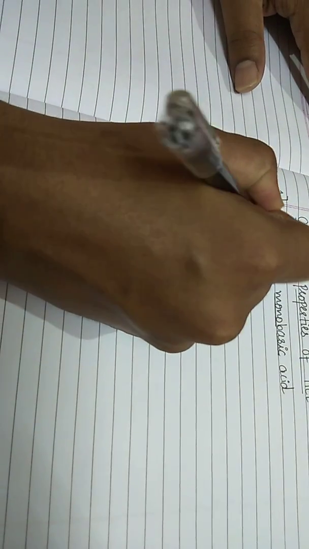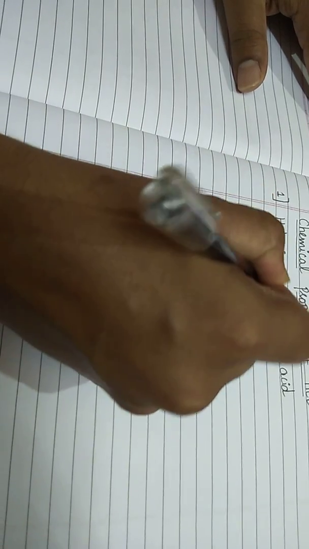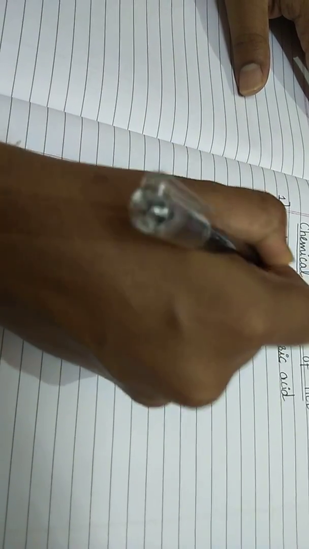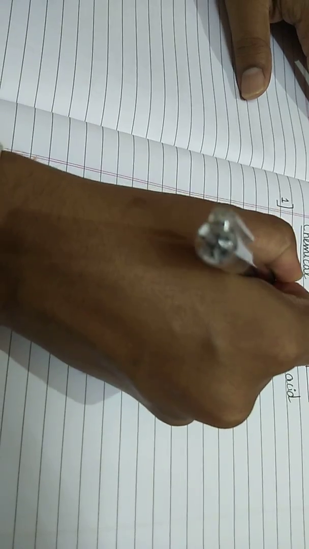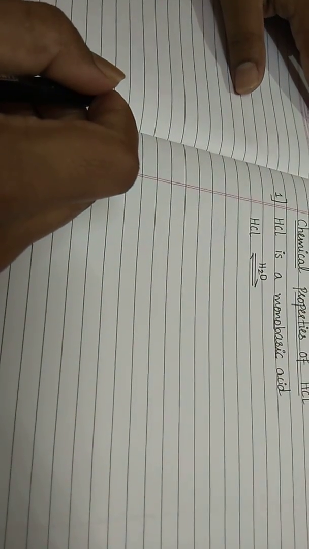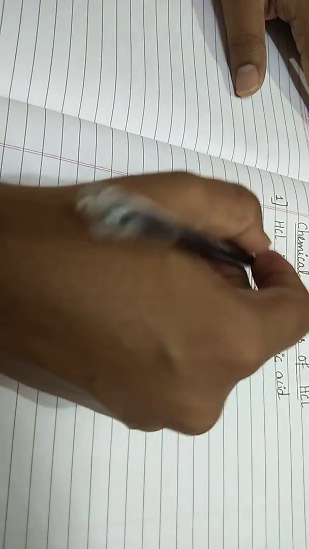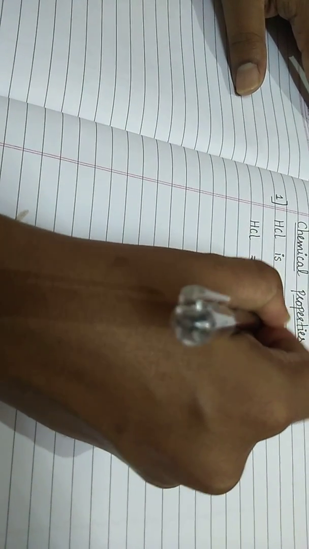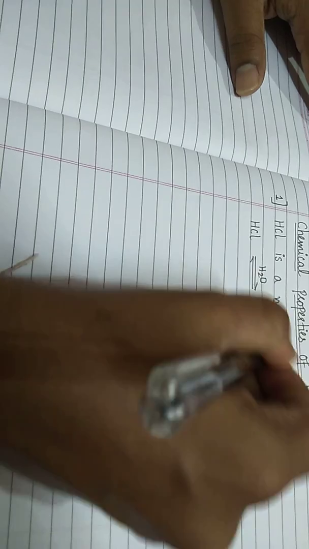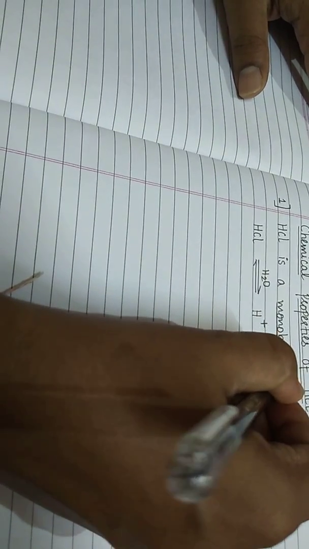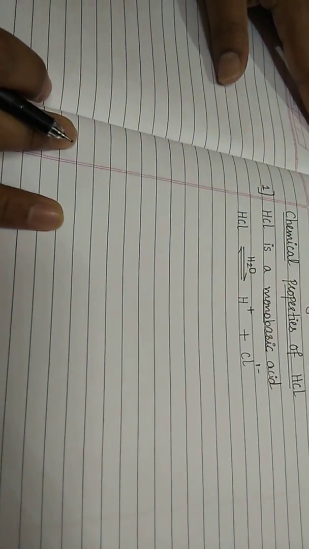So since our topic is why hydrogen chloride is a monobasic acid, we can say that when hydrochloric acid is dissolved in water, one molecule of hydrogen chloride will produce one hydrogen ion per molecule, and so hydrochloric acid is called a monobasic acid.